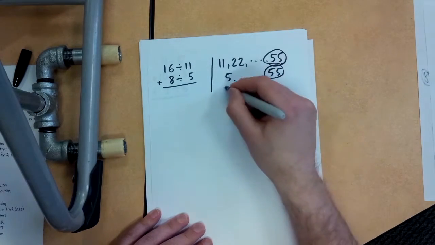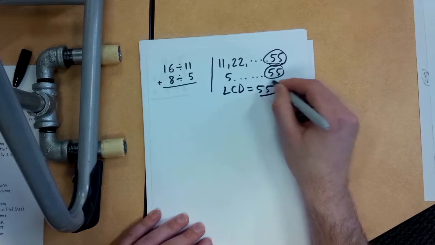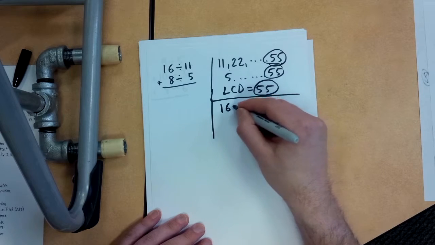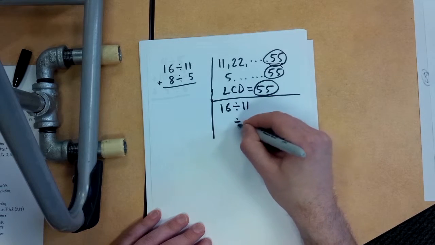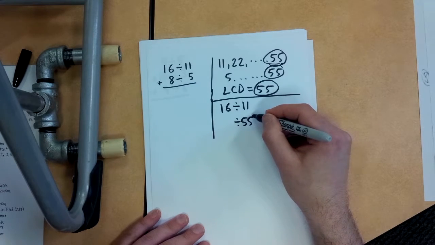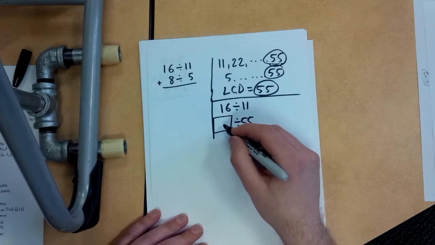So I have my LCD, my lowest common denominator, equaling 55. And all I'm going to do now is rephrase these questions here. 16 divided by 11 needs to be written out of 55. Okay, so to go from here to here, I times by 5. So that means to go from 16 to this number, I have to times by 5.